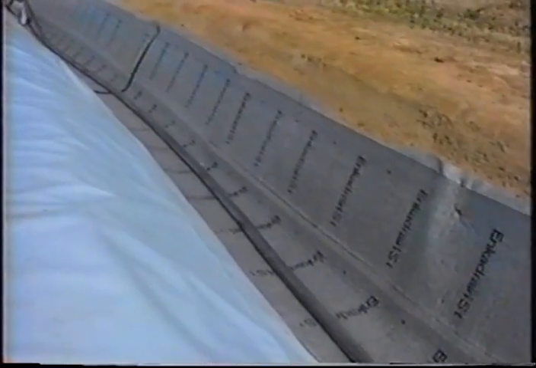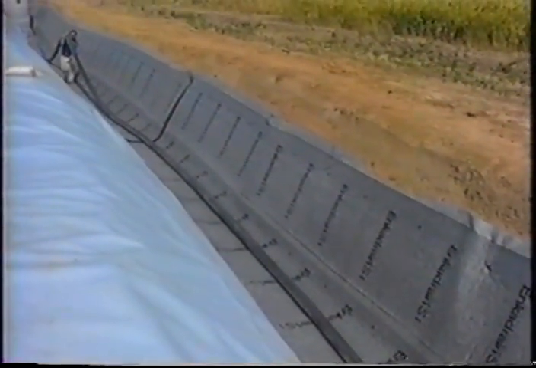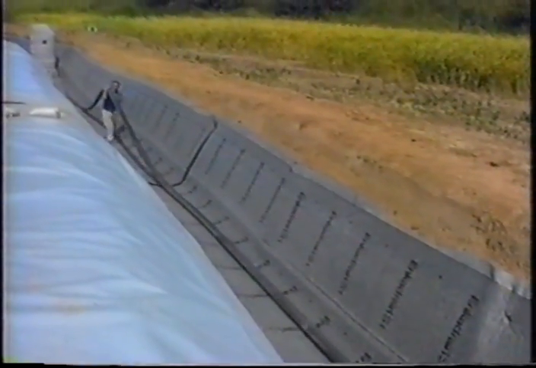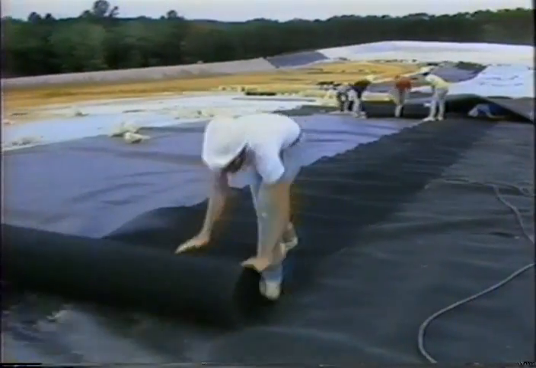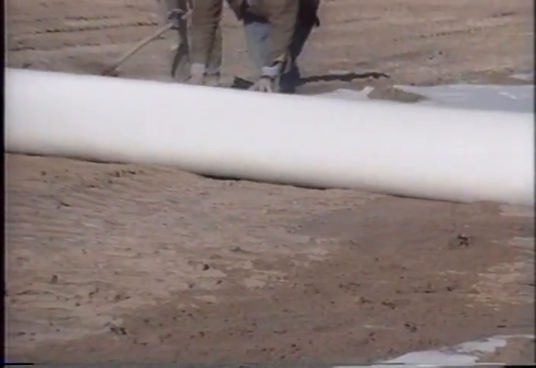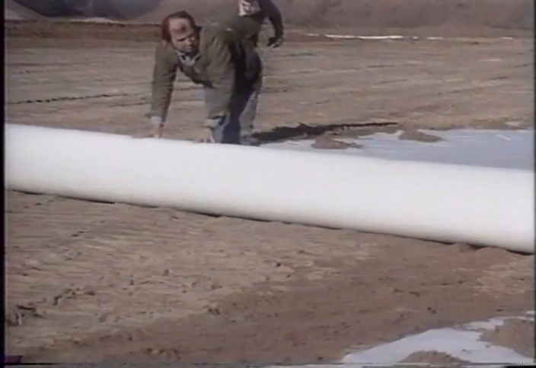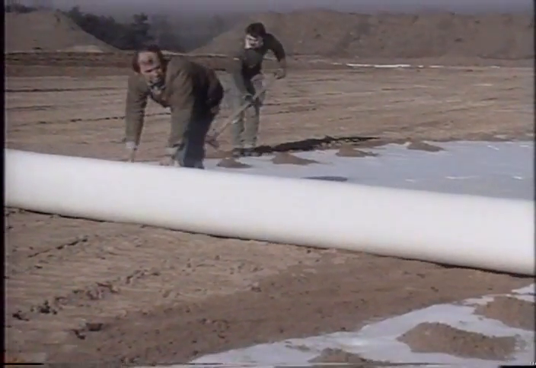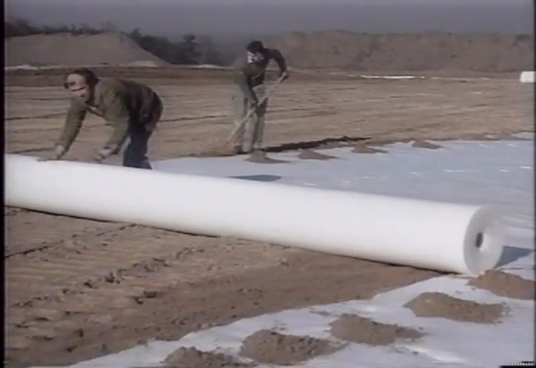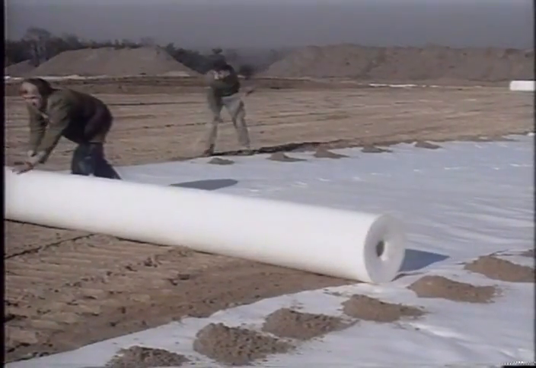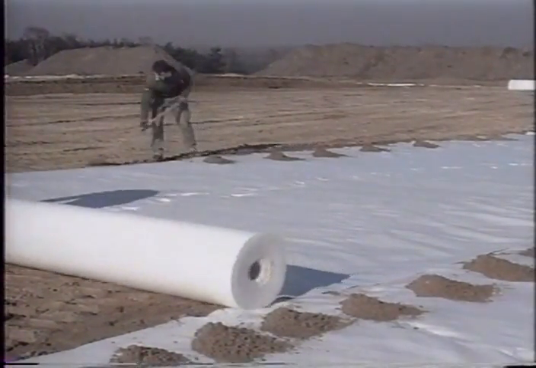Another application is as prefabricated drainage layers. Geomembranes, geonets, and geosynthetic clay liners, GCLs, are used only occasionally in transportation systems. They are generally used in environmental containment applications and are not discussed in this video.